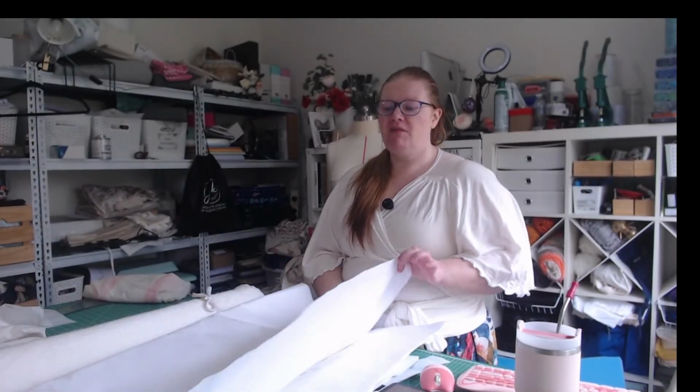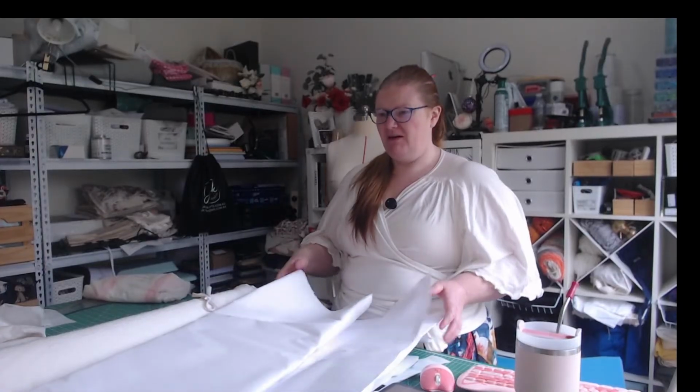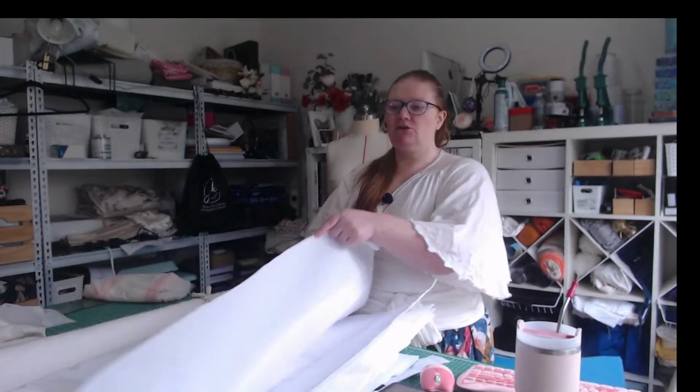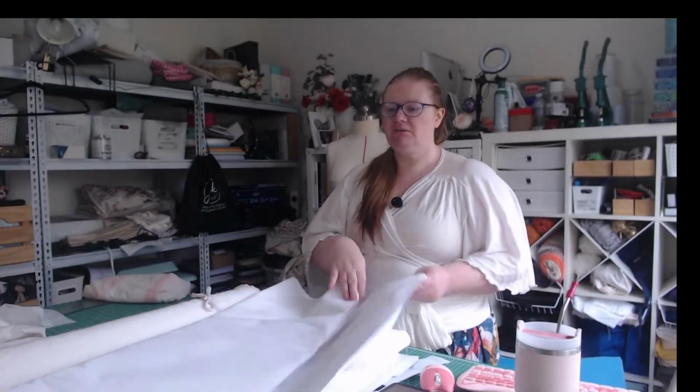I bought this from them and I'm pretty sure I got about 5 or 10 meters of it, but I use it a lot. I make a lot of corsetry. I make a lot of formal wear. And you can tell this is a very stiff fabric. You know, it's going to give things like your corsetry a lot of structure.